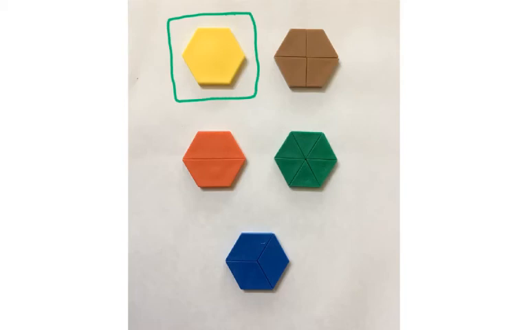I want you to look at the 4 other hexagons. Do you know how each hexagon is partitioned? So let's take a look at the brown hexagon. How is the brown hexagon partitioned? How many equal parts are there? Well, we have 4, right? We have 4 equal parts. What do we call that when we have 4 equal parts? We call that fourths, or we call it what? Quarters.